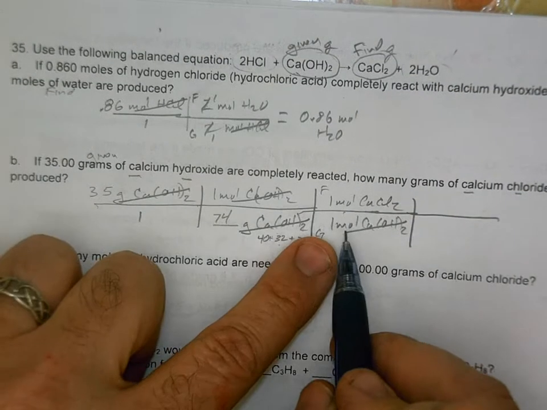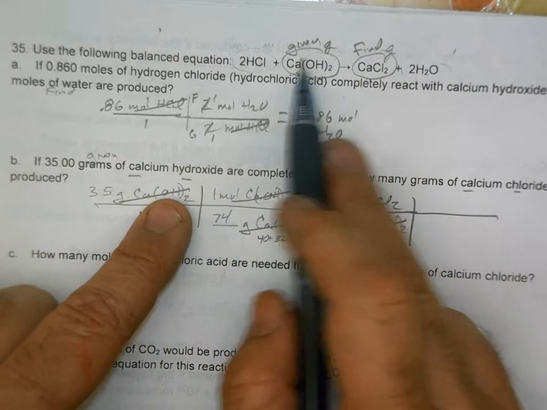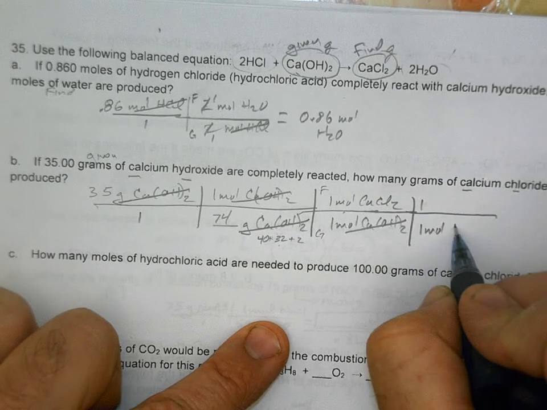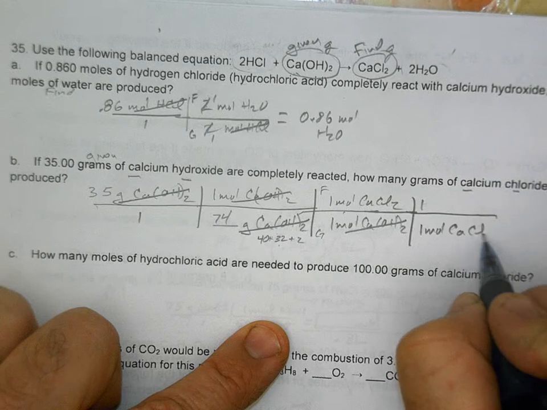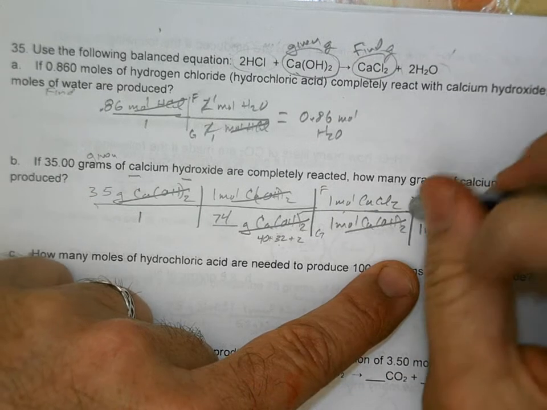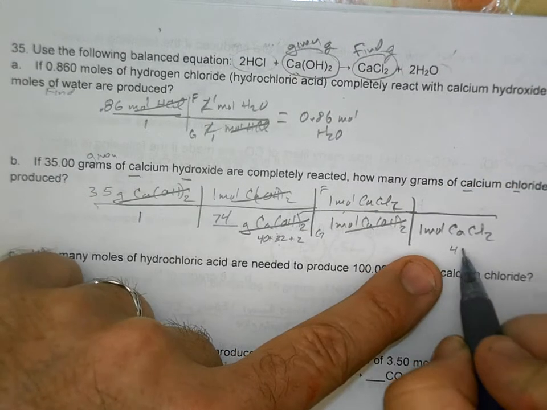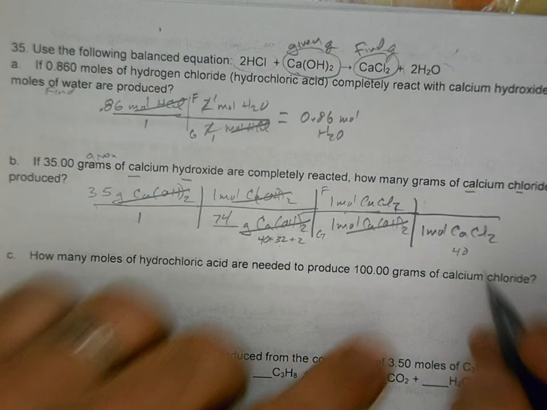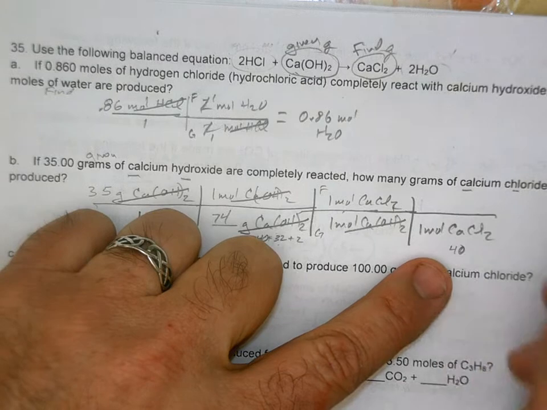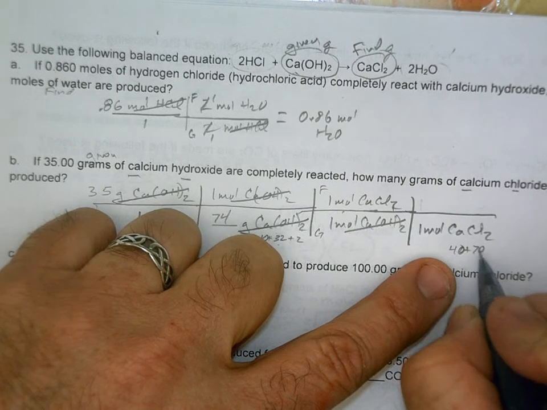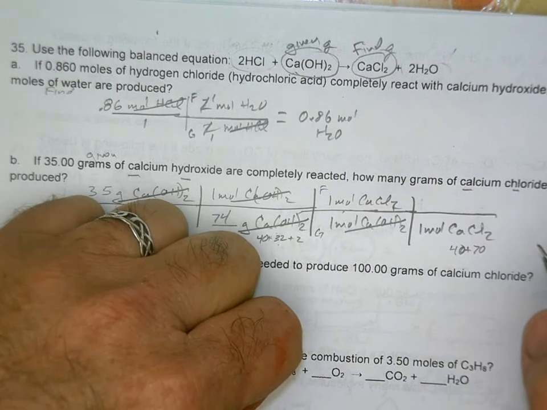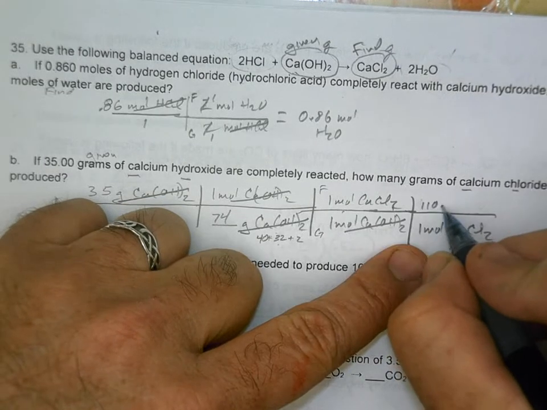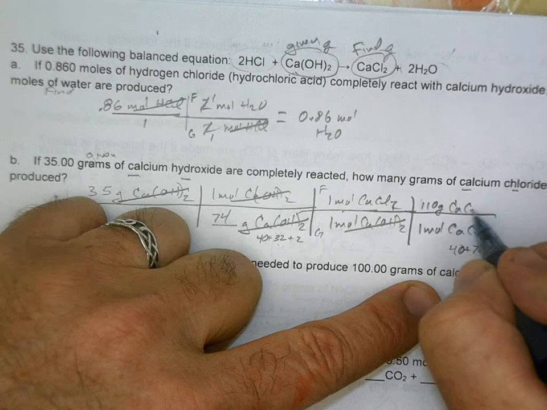And let's see, the last thing we're going to grams. So 1 mole of calcium chloride is going to be how many grams? Well, we know calcium was 40 from when we worked over here. How heavy is chlorine? Okay, so each one's 35. What's 35 times 2? 70. What is 70 plus 40? Do you agree? Is that 110? So the molar mass is 110 grams of calcium chloride.